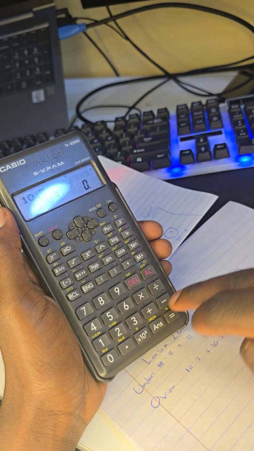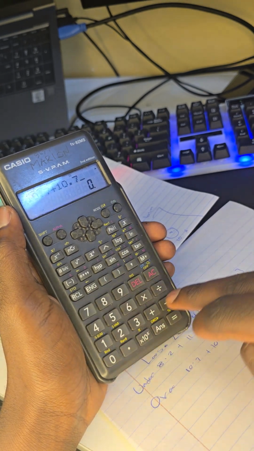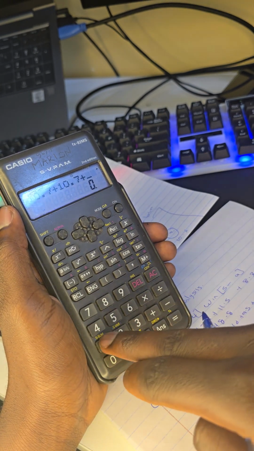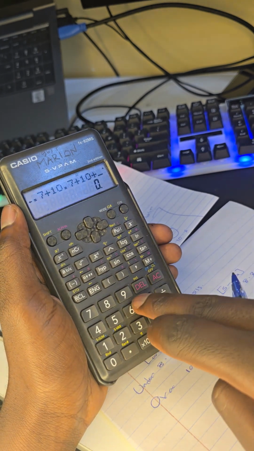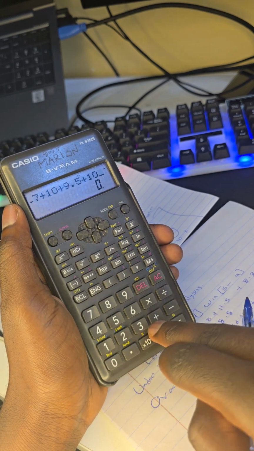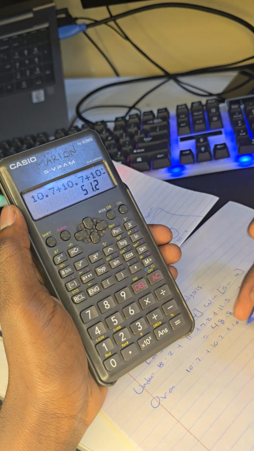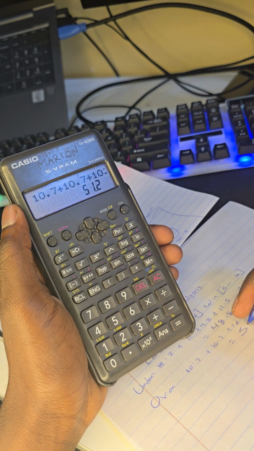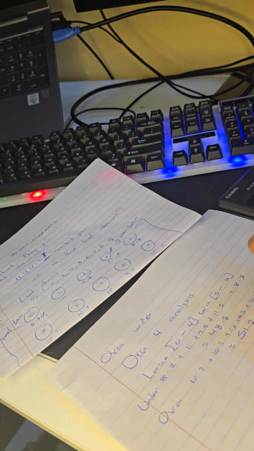And the probability that digit kukua over, so tuko na 10.7 plus 10.7 plus 10 plus 9.5 plus 10.3. So hapo utapata ni 51.2. So basically acha kama tukiangalia on, let me show you this analysis tool.